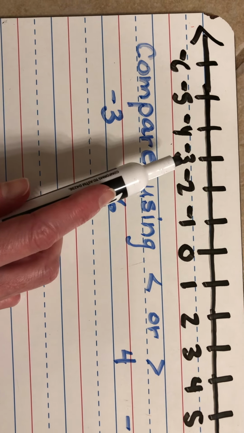Okay, now absolute value is defined as the distance a number is from 0 on a number line. And this is in your textbook, the e-text. And the symbols for absolute value look like this. So if I have the absolute value of 2, it's going to be 2, because 2 is 2 units from 0 on a number line.